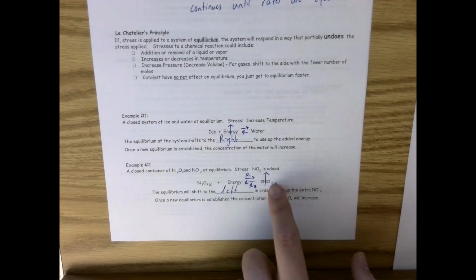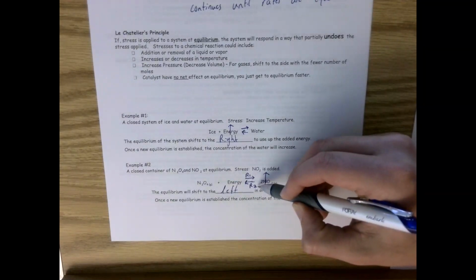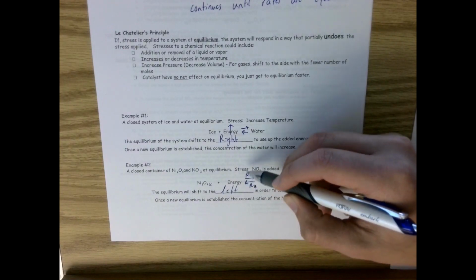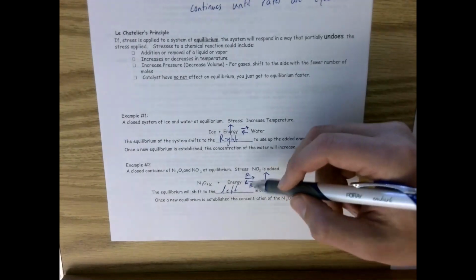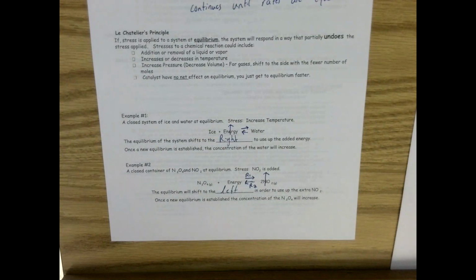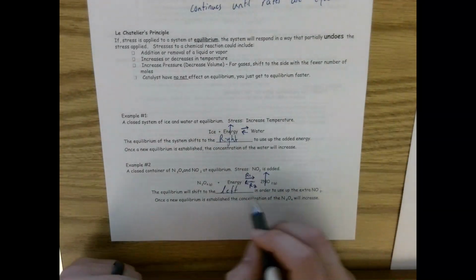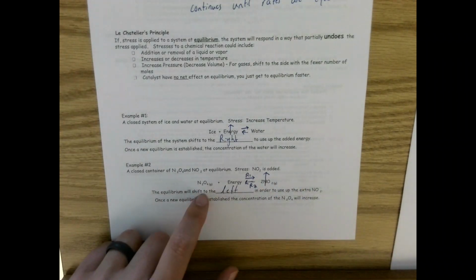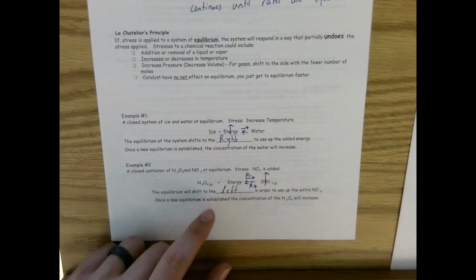But as I increase the concentration of NO2, increasing concentration does what to the rate of the decomposition reaction? It increases it. So now rate 2 is greater than rate 1. Am I still doing the reaction in both ways? Yes. One of them is just faster than the other. So I'm going to get more on this side, so I shift that direction. Does that make sense? Good.